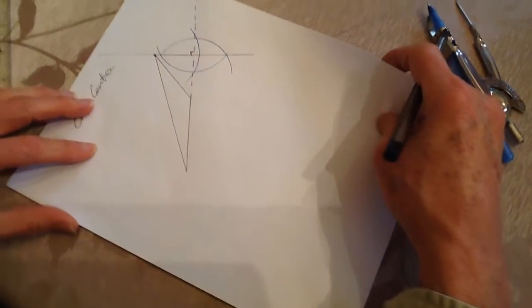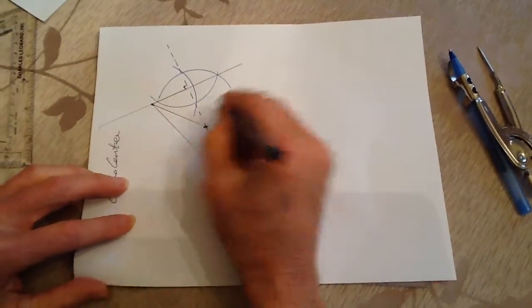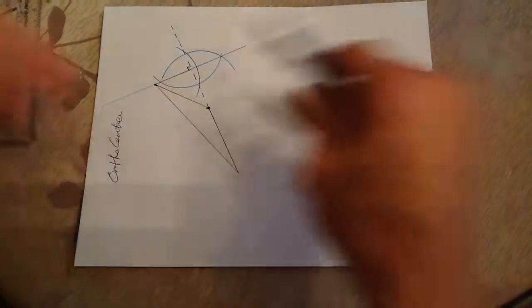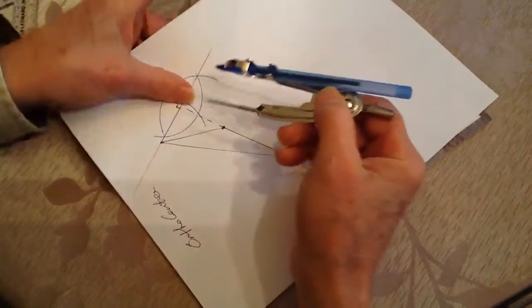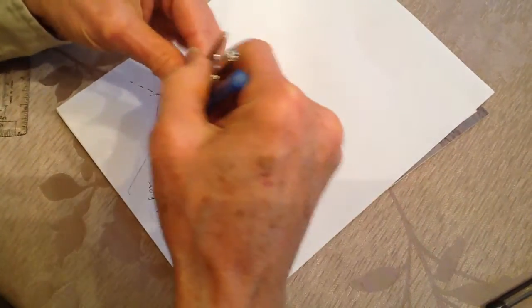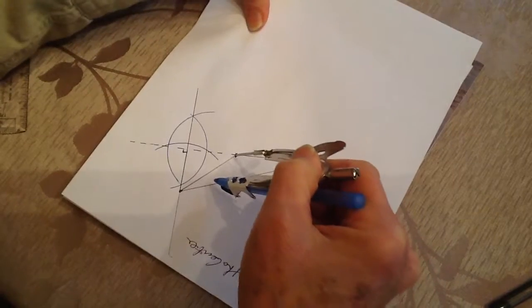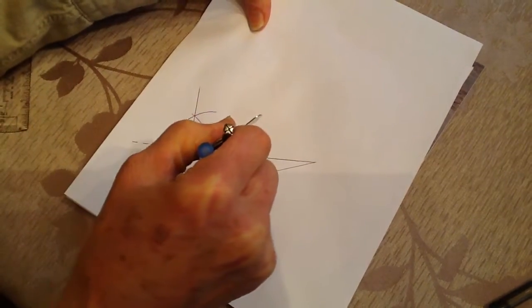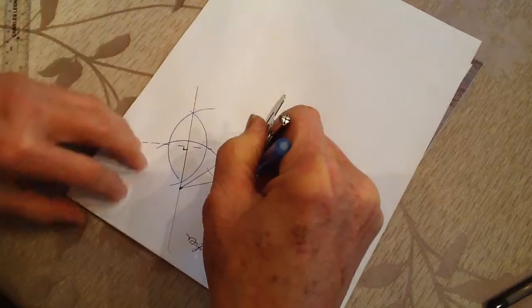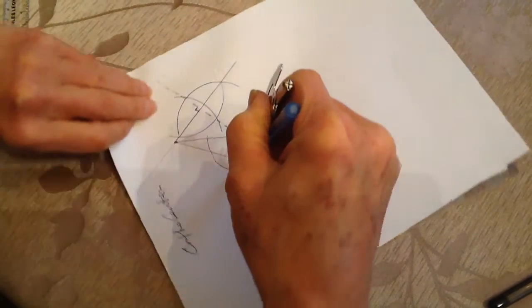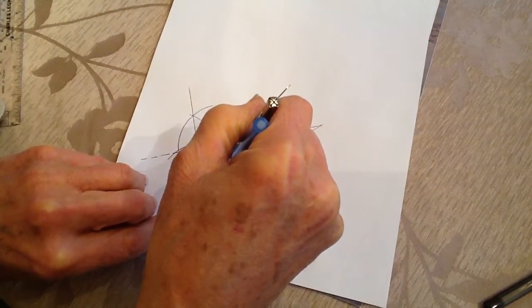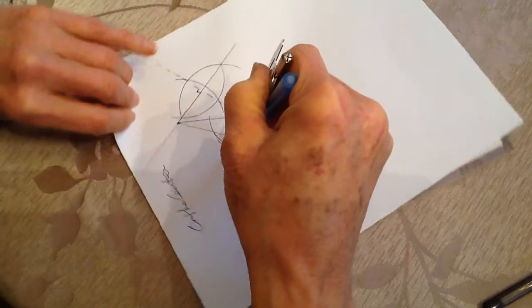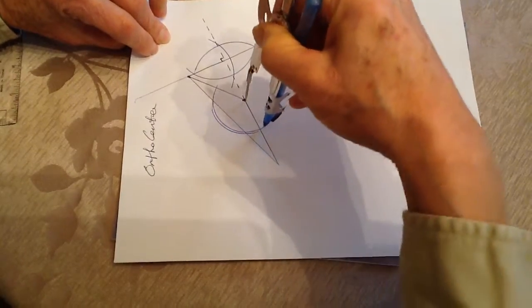Now, I'll do an altitude from this vertex here. So this is going to be a little bit easier. Here I don't have to extend, because I have a pretty large side to work from. So now I'll make my arc. I've got to cross the side twice. Hopefully I don't change the distance. Let's make sure I haven't changed my distance. It's off just a little bit. Let's do that again. Let's hold that again. Okay. Now that's a little bit better.